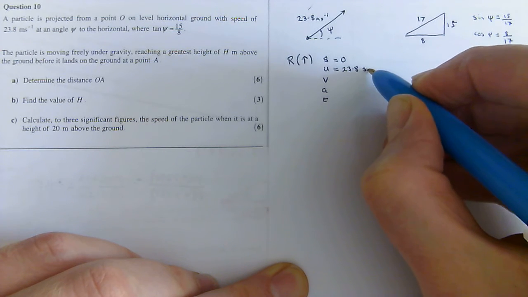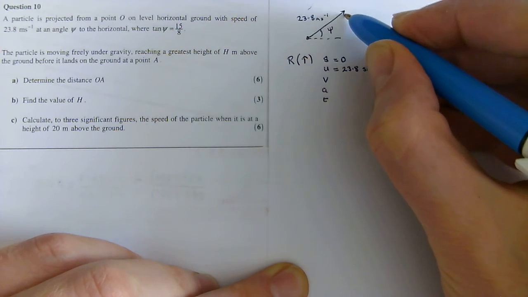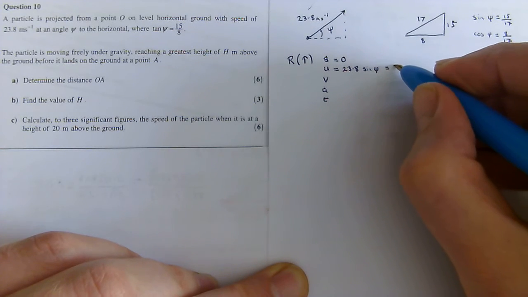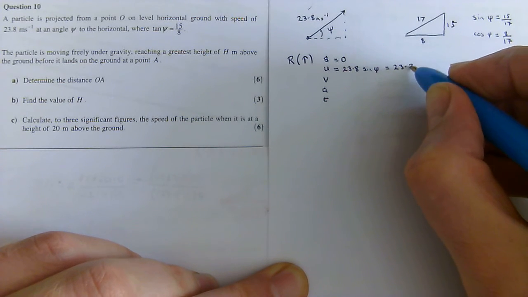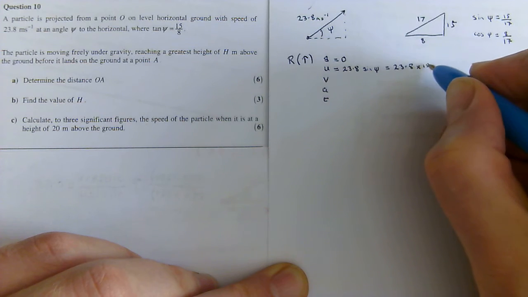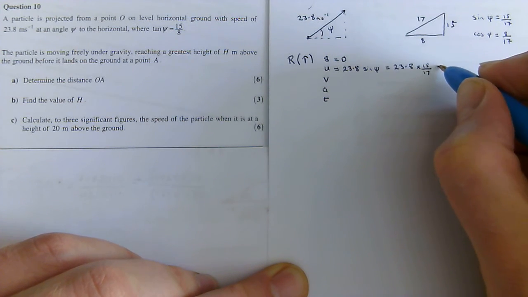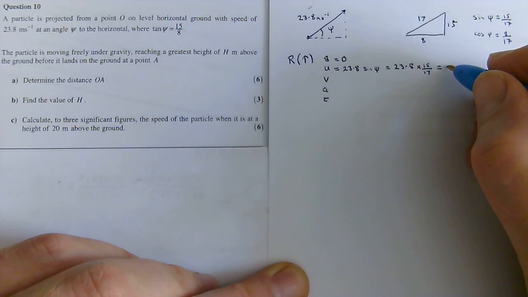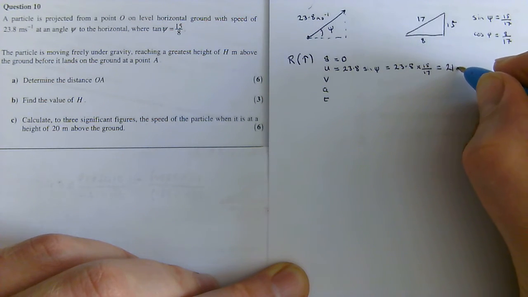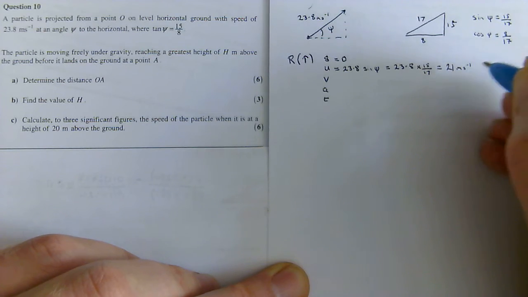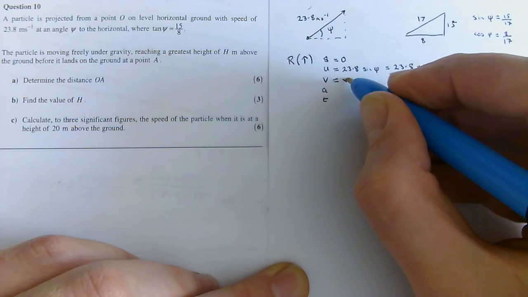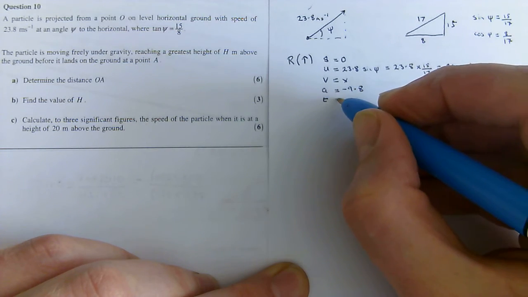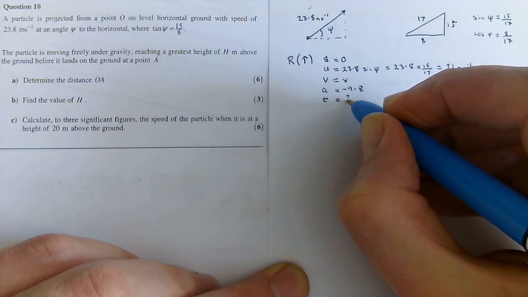sin psi, because we're looking at the vertical height here, which is 23.8 times 15/17, which is a vertical component of 21 meters per second. v I'm not interested in. a is minus 9.8, and t is what I'm looking for.